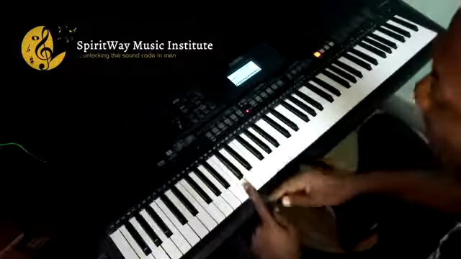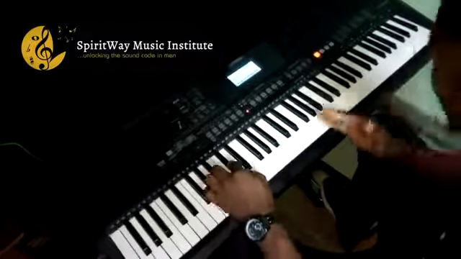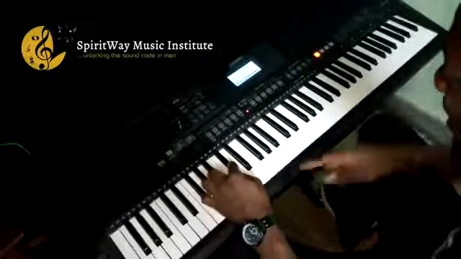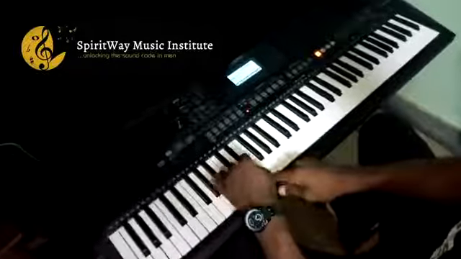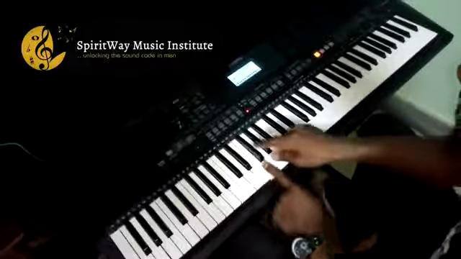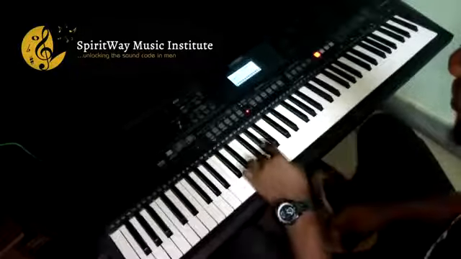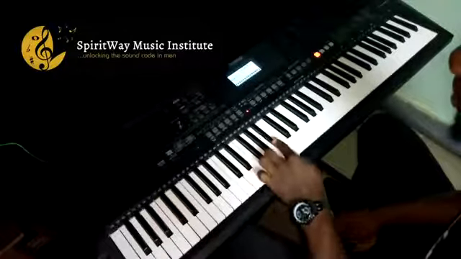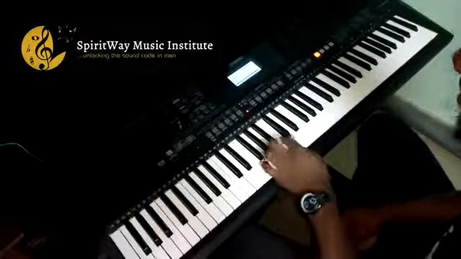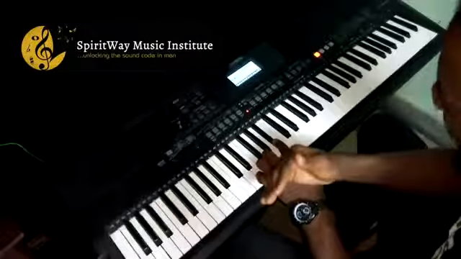So you have C. This will be C sharp if we're progressing. So let's assume we're progressing chromatically now. Then D, D sharp, E, F, F sharp, G, G sharp, A, A sharp, B, and C. Then B flat, we're digressing now.